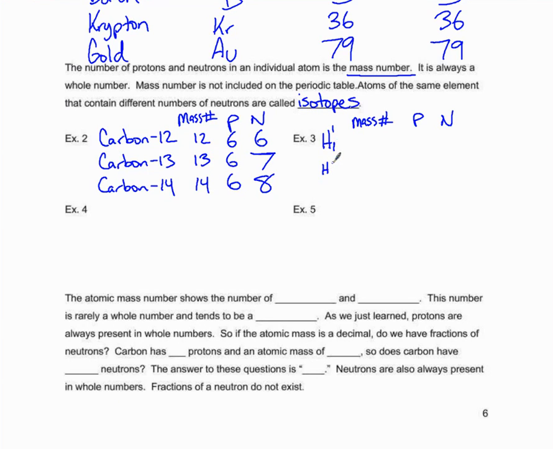Here I have hydrogen 2, 1. Hydrogen 3, 1. The mass number is going to be the top number. This hydrogen 1, 1, has a mass of 1. Hydrogen 2, 1, mass number of 2. Hydrogen 3, 1, mass number of 3.